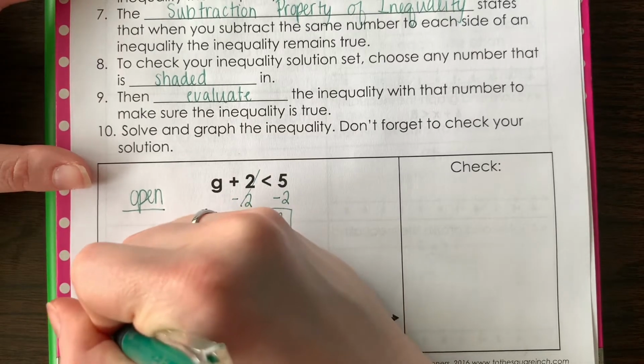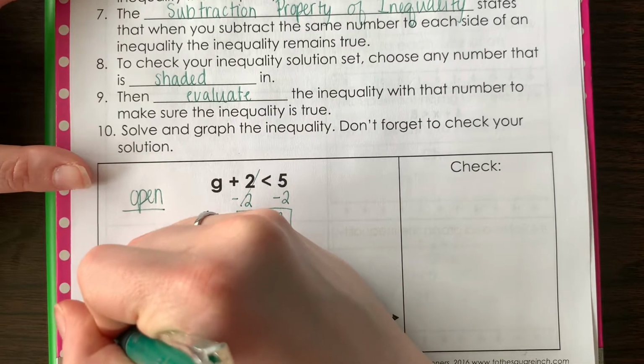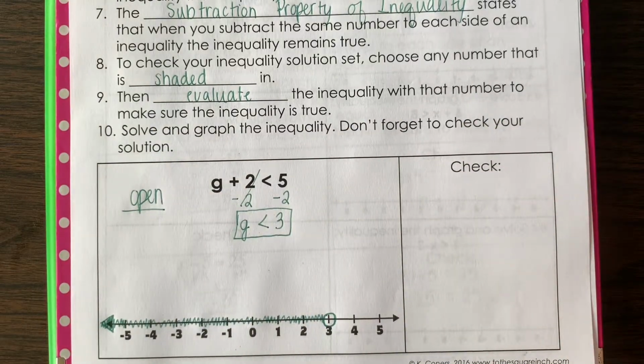All of those will work. Okay, and then notice that I put a big arrow here at the end because it continues all the way to negative infinity, because we could plug in negative 10, negative 100, negative 1000, and those would all work.